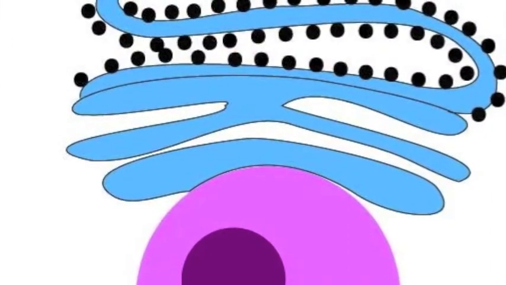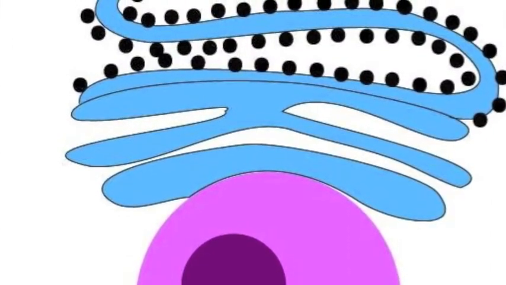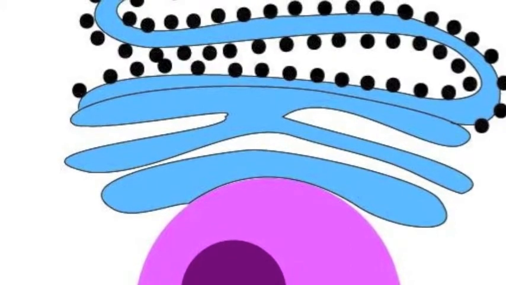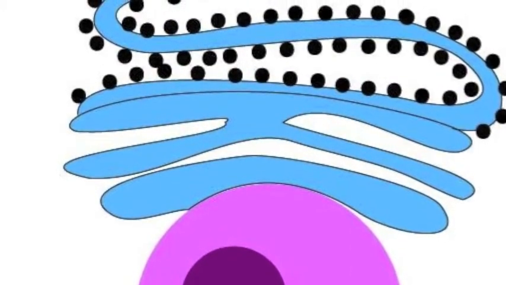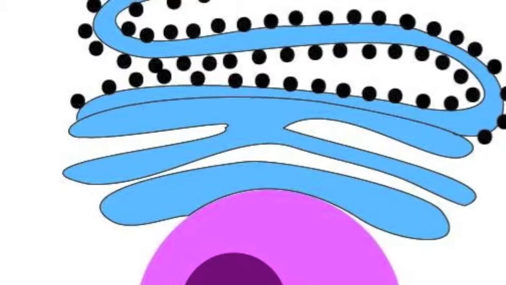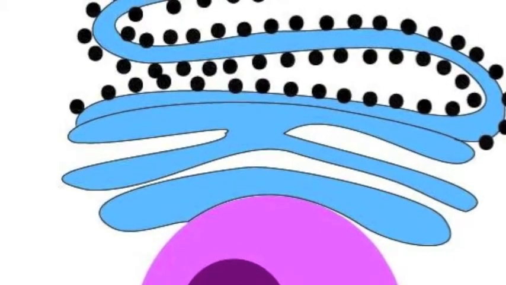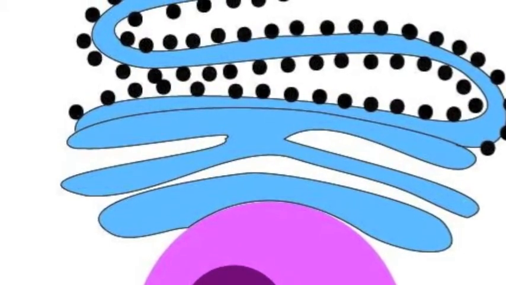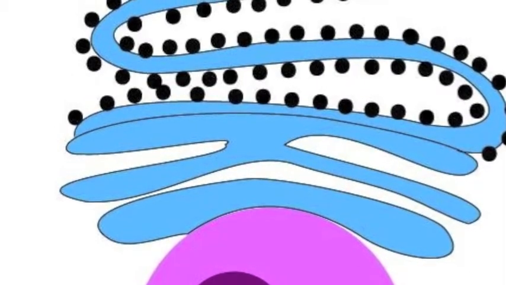Ribosomes are the cellular components that carry out protein synthesis. Ribosomes are found in two locations in the cell. Free ribosomes are suspended in the fluid of the cytoplasm, while bound ribosomes are attached to the outside of the endoplasmic reticulum or nuclear envelope.